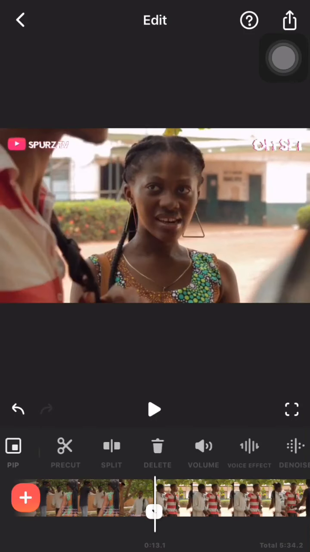So let's say there was a mistake at that part, or there's a part of the clip where there's a mistake, or just any part where you want to cut out.